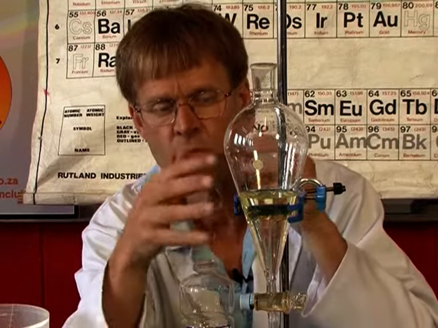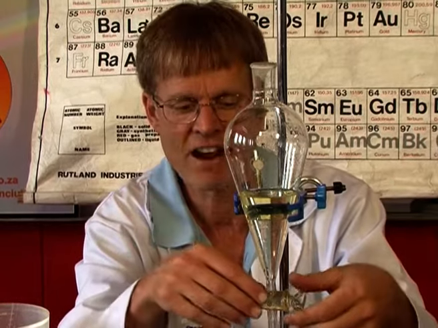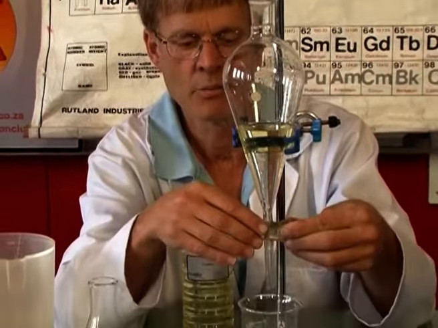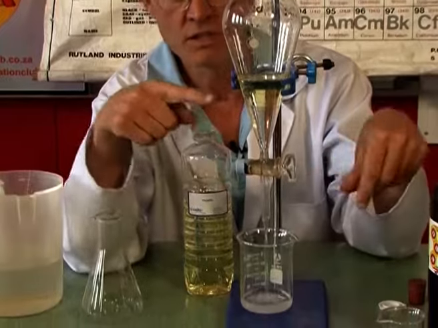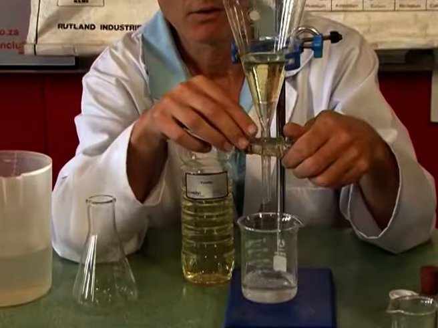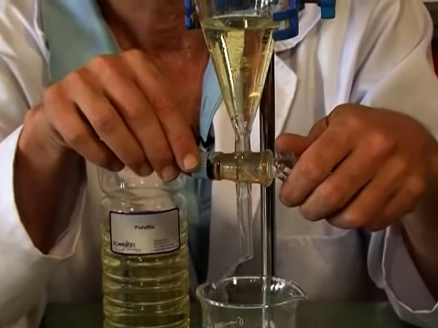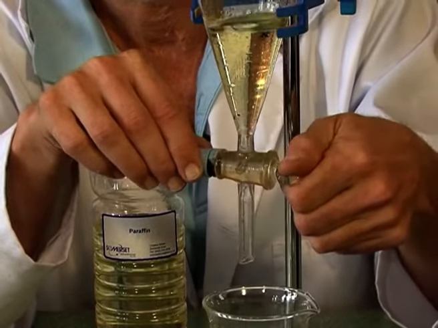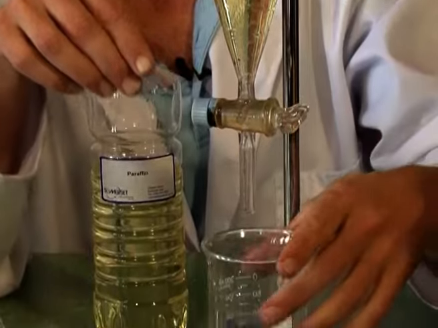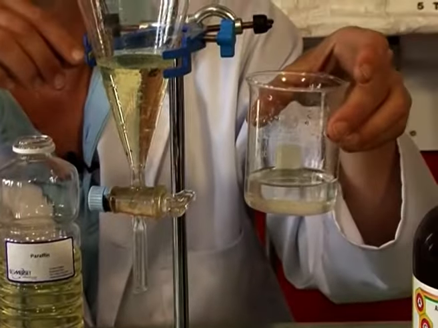Now, once I've put it in the funnel, it's quite easy to collect the separate fractions. I can open this up, and we can see it running in. And when it gets close to the end, I slow it down a bit, and chop, I turn it off, and there I have now the water.